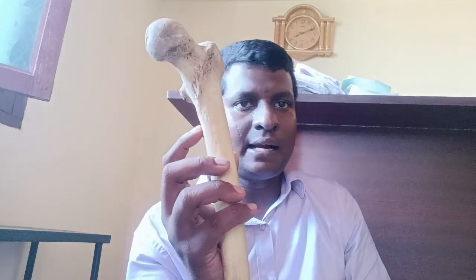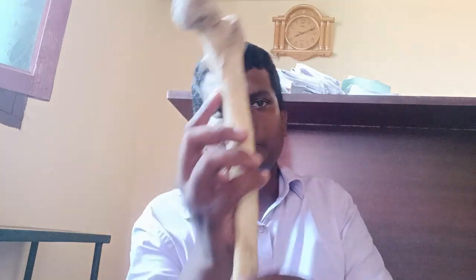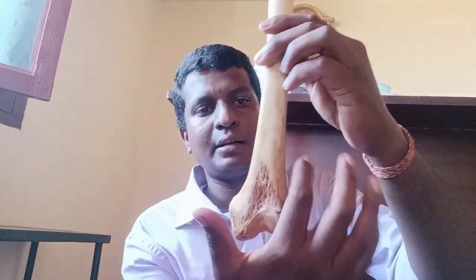Because of this spiral line, the border is divided into anterior, posterior, medial and lateral, and four surfaces also. If you come to the lower end, anterior surface, medial border, lateral border, and the linea aspera which we see as the posterior border will be split into two lines.